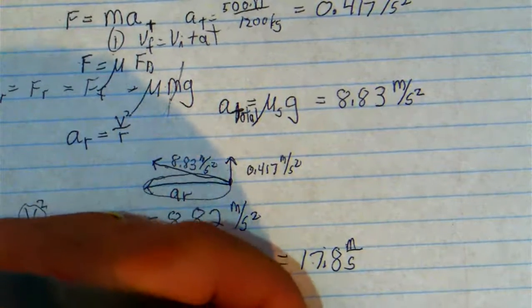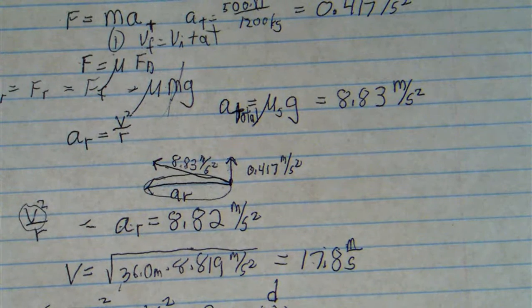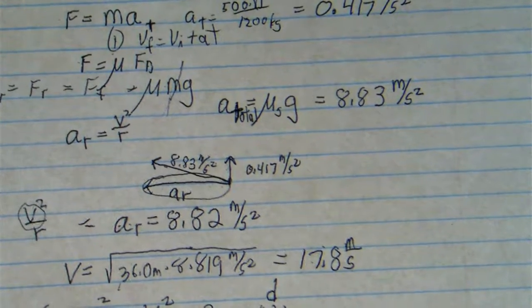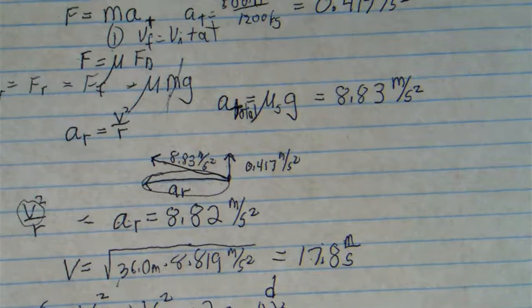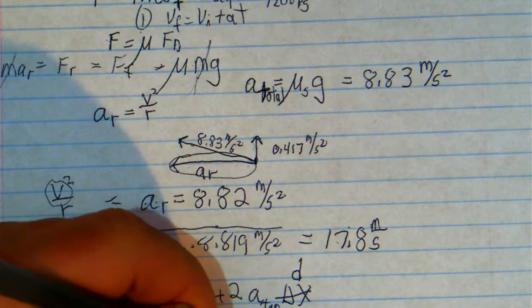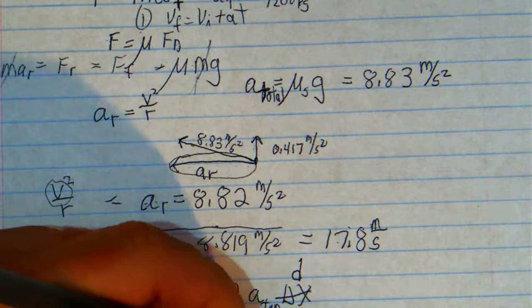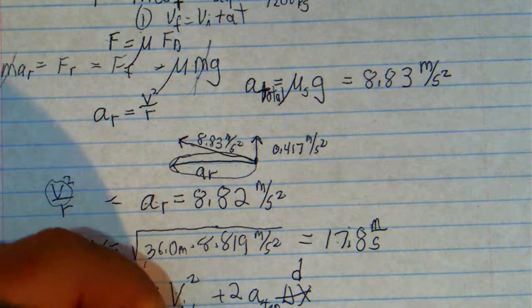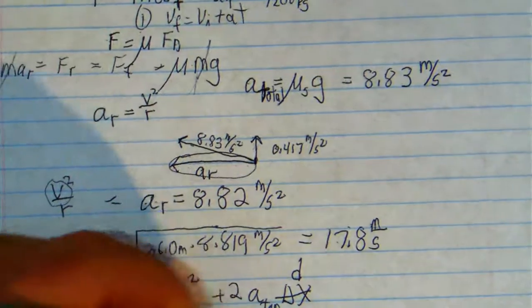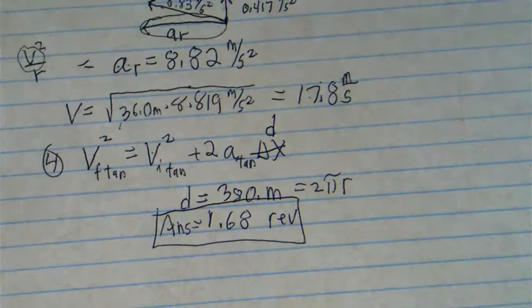And that's equal to 2 pi r. So if I were to then divide this by 2 and divide that by pi, I'm sorry, and then divide that by r, there we go. So if I divide this by 36 now, I get 1.68 revolutions as my answer. It does make me wonder if I did it correctly.